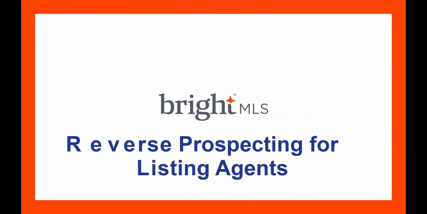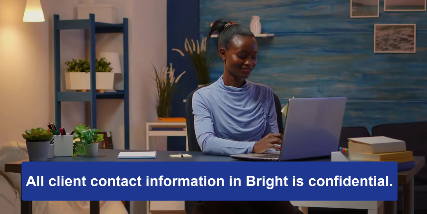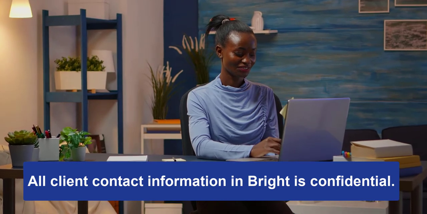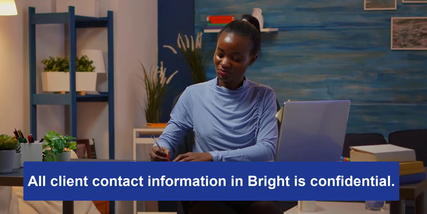Reverse Prospect is a tool that allows a listing agent to see saved auto email with criteria that's a match for their listing. The listing agent may then choose to use the buyer agent's contact information provided to reach out to the agent representing that prospective buyer.